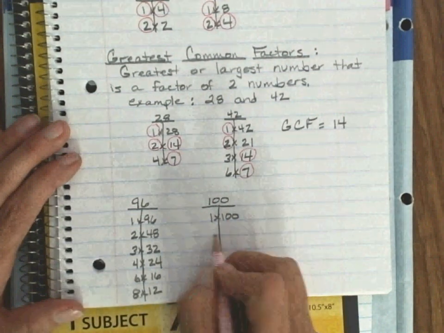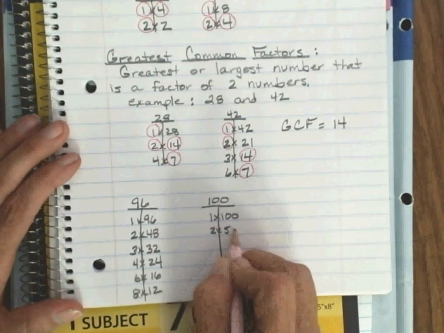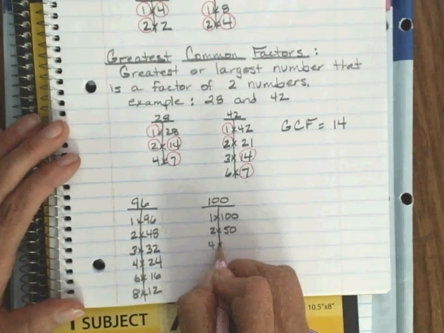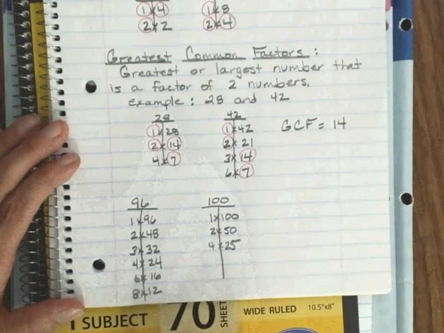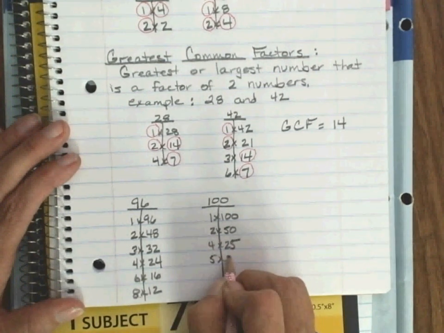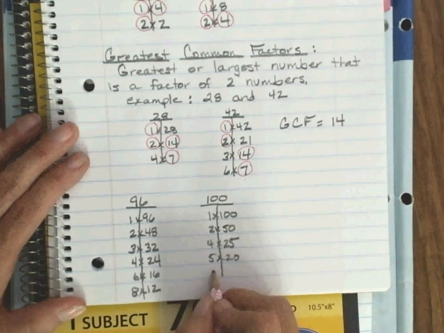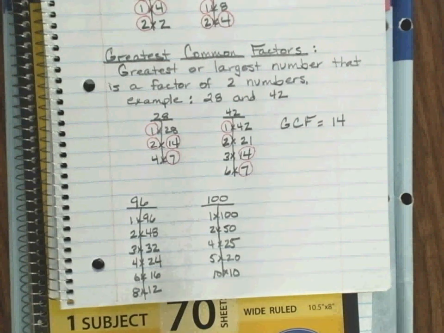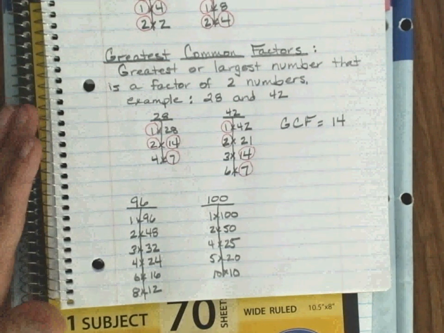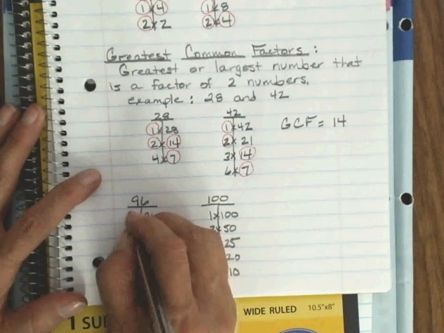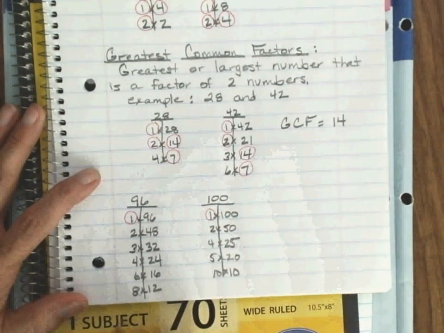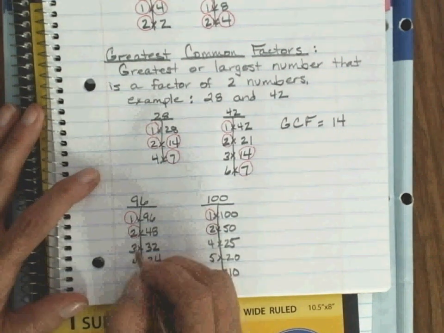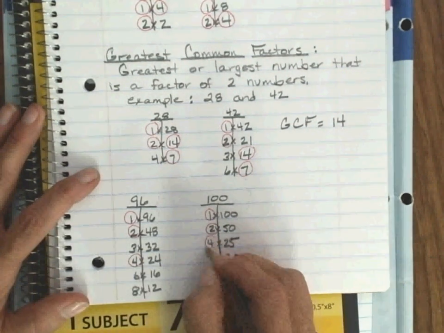1 times 100. 2 times 50, because I know 100's an even number. 4 times 25. 5 times 20. And then, of course, we all know 10 times 10. Okay, so now I'm going to circle all the common ones. Well, of course, they both have 1, and they both have 2, and they both have 4.